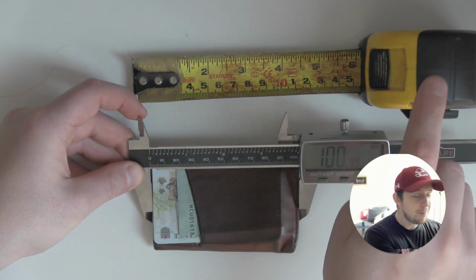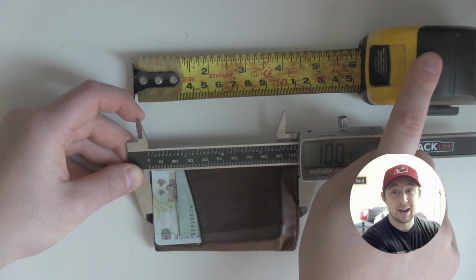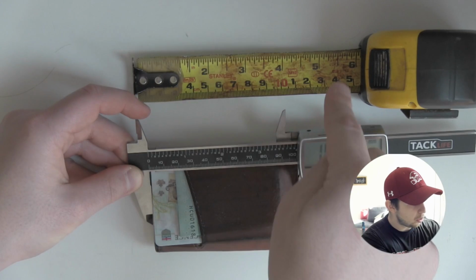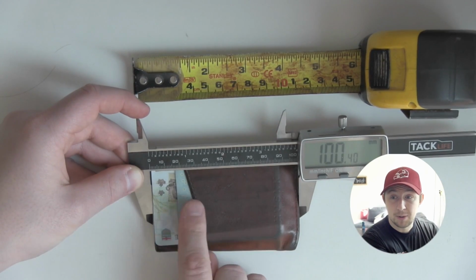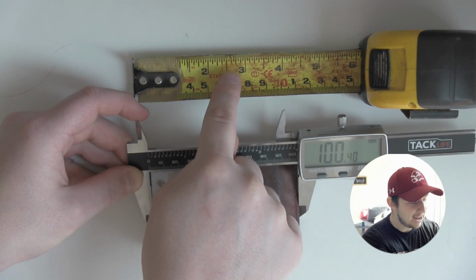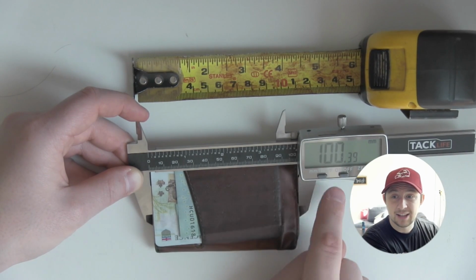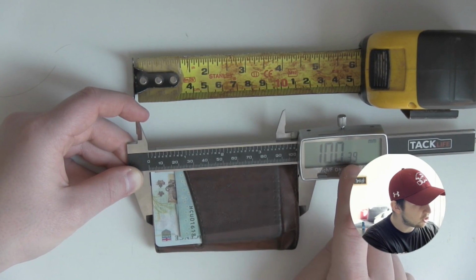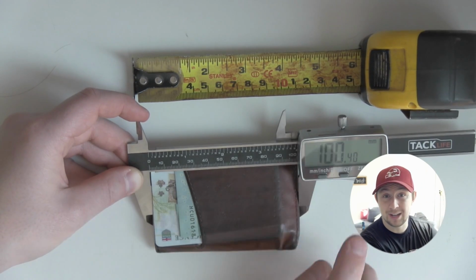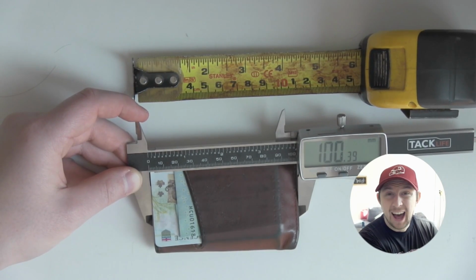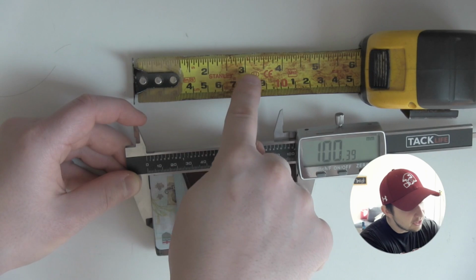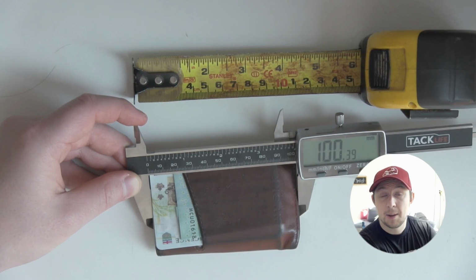Now, it would make zero sense if I were using my tape measure to report it as 0.39, because this guy cannot go that accurate, whereas this caliper can. And so we have these extra digits on the end because this digital caliper is accurate up to a 100th of a millimeter. This can only go up to the nearest millimeter.